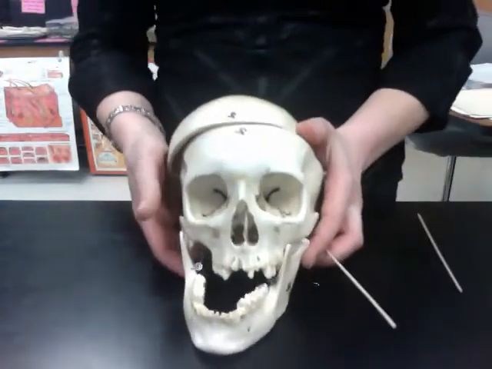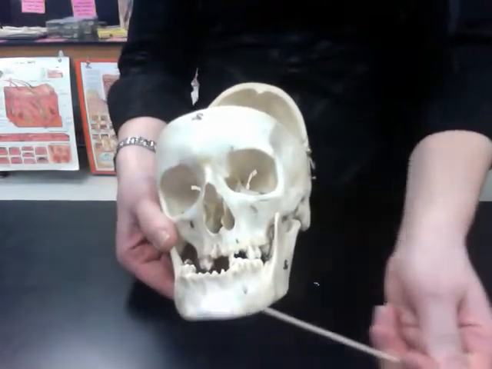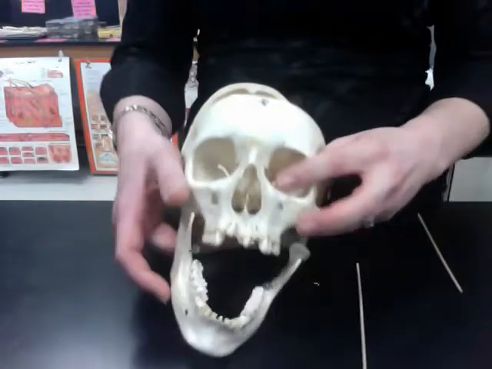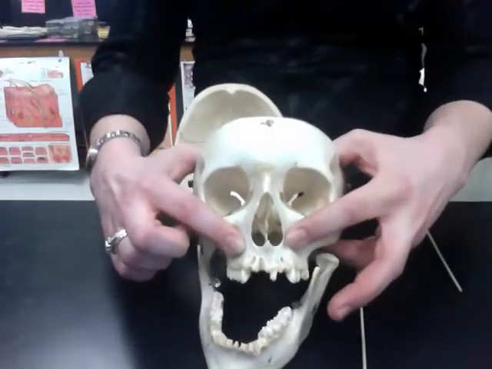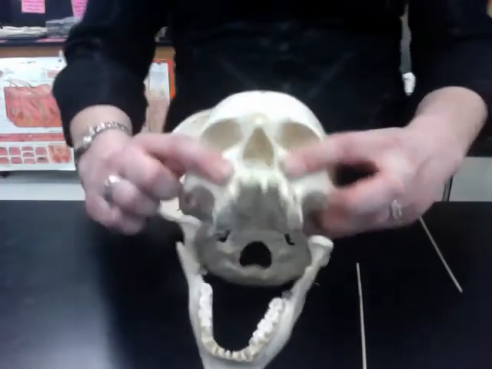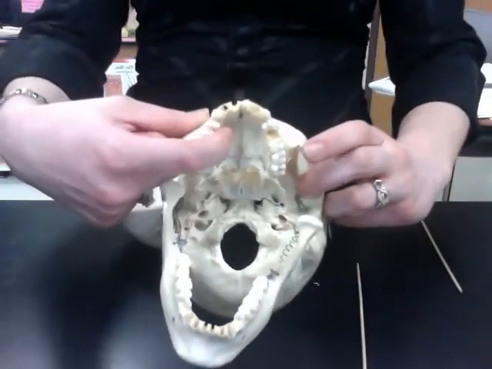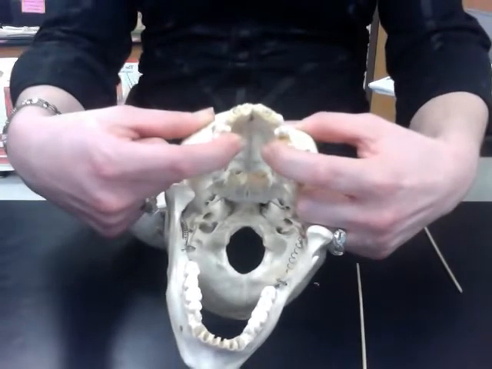Starting with the facial bones, the names. This is the mandible, which makes up the lower jaw. Then you have the upper jaw. You have two, a left and right maxilla, which you can also see from this inferior view. This would be your left maxilla. This would be the right maxilla that make up the hard palate.